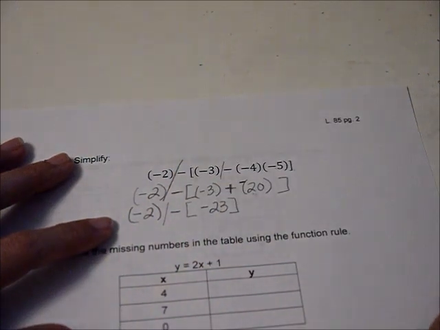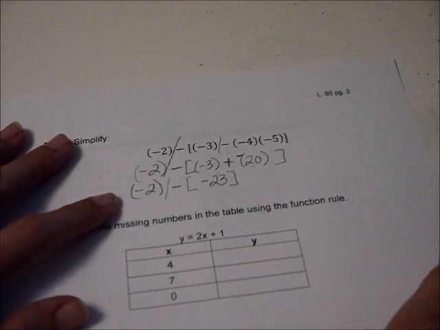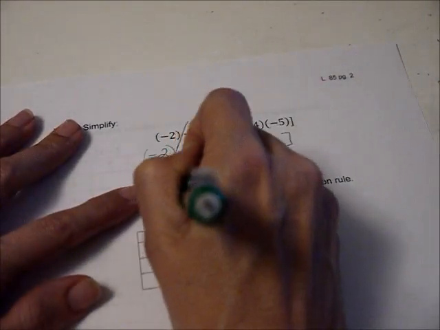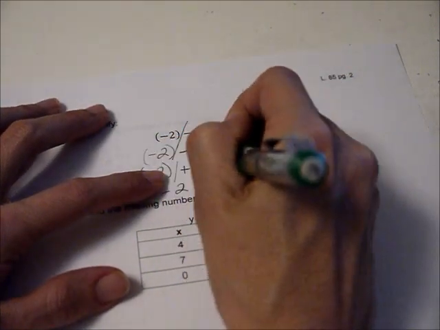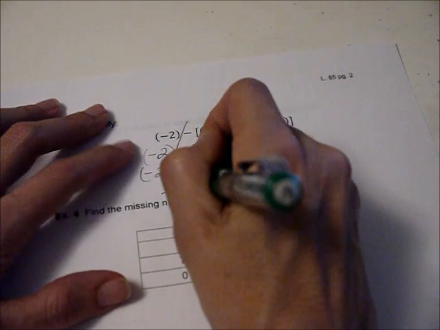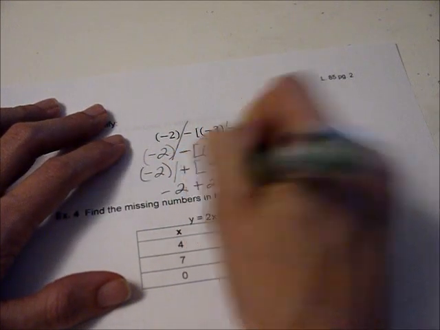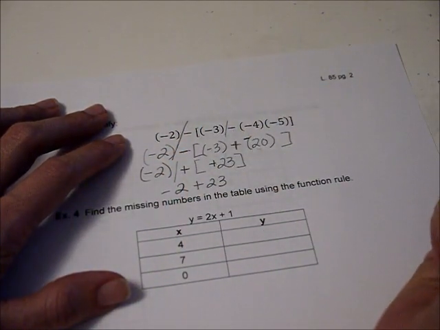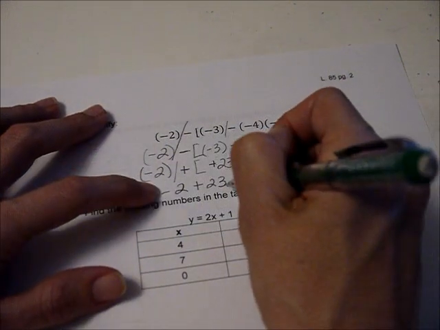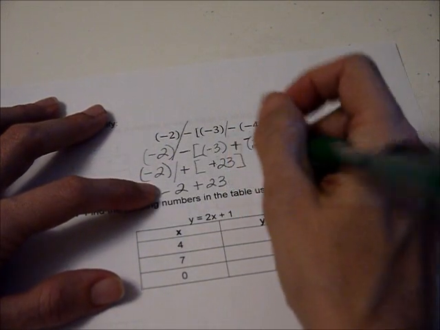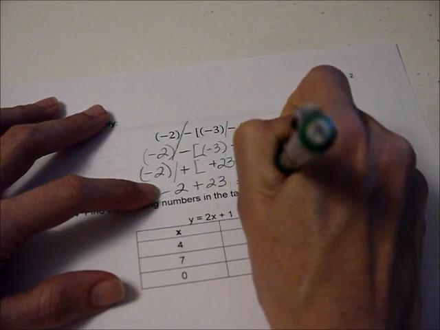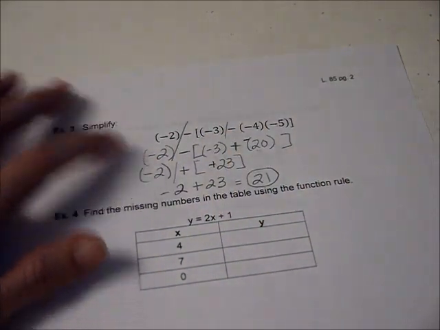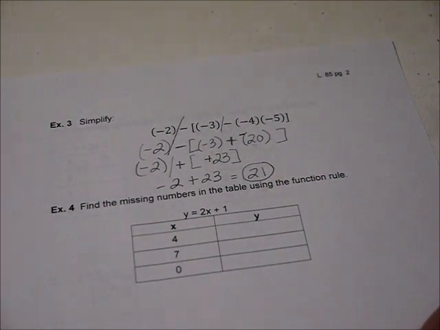And I don't even really need brackets anymore. I could have even run parentheses. So what this really is here is -2, and now we have minus minus, which is plus the opposite. So we've got -2 plus 23 is where we're down to. So 23 wins the sign game. It's going to be positive. It's going to be positive 21. Okay, so these are not ones that you can do fast.